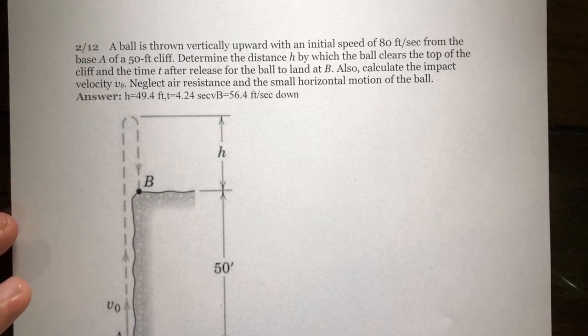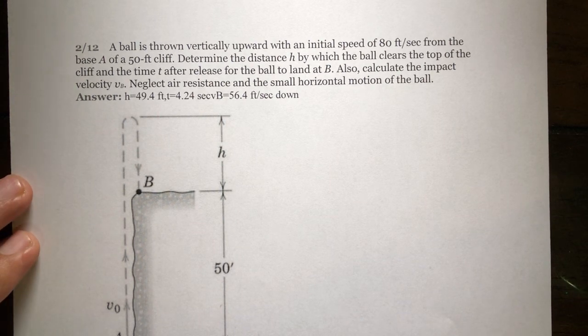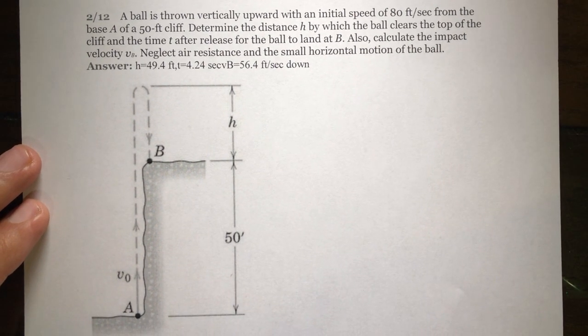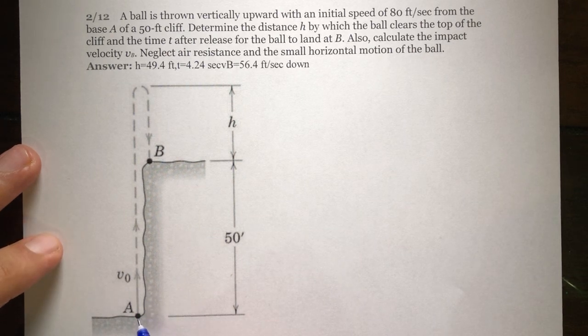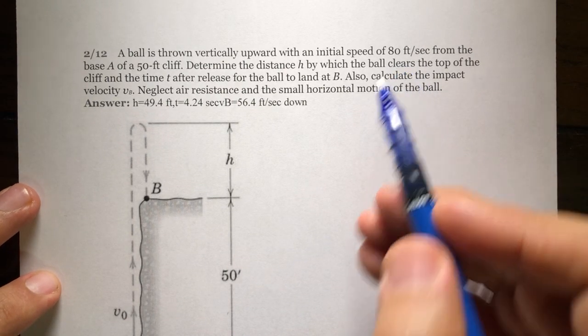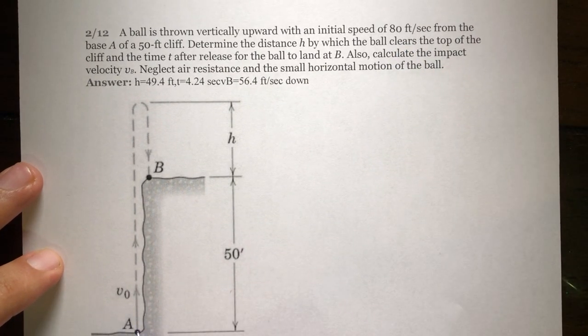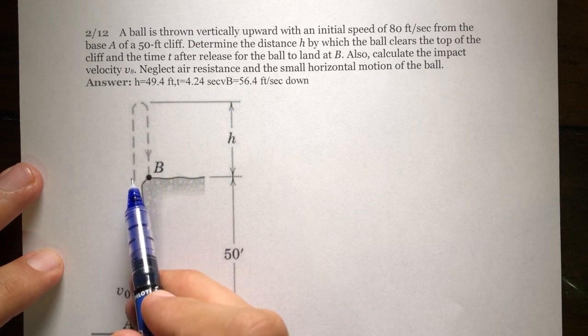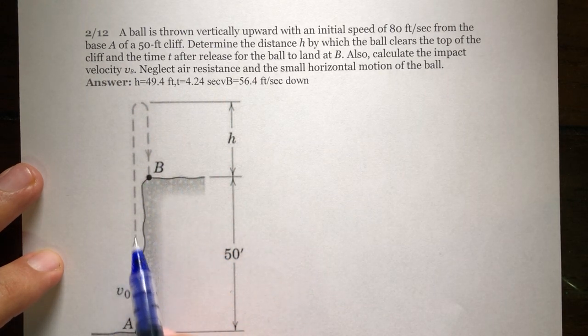In the next example, I'm going to solve problem 12, chapter 2. In this problem, we have a particle which we are shooting upward with the initial velocity of v naught, which is equal to 80 foot per second. So we are shooting it from point A upward with a velocity of 80 foot per second. So obviously it's gonna go up and gradually it's gonna slow down because of gravity.